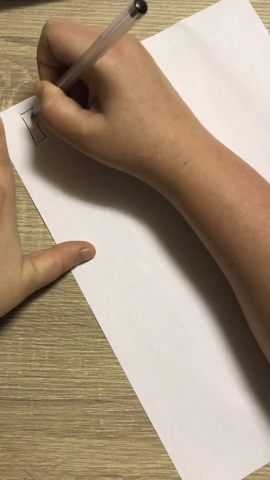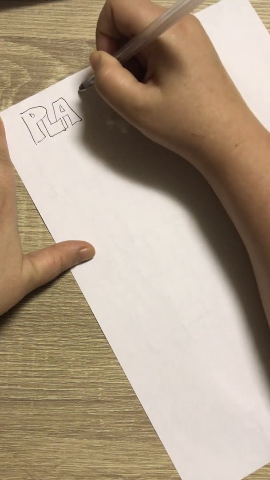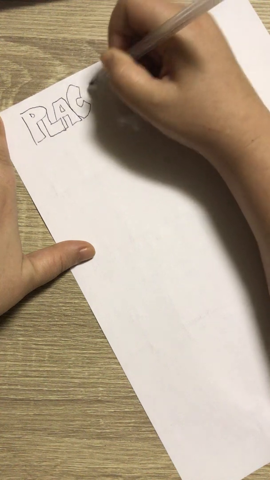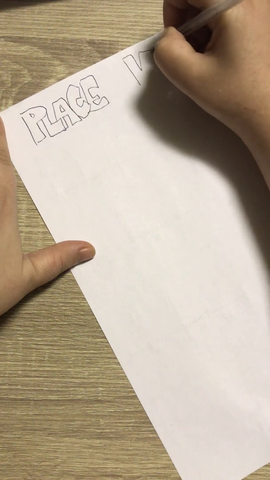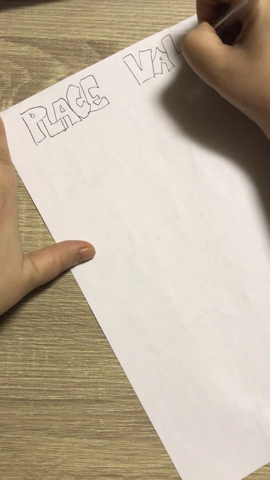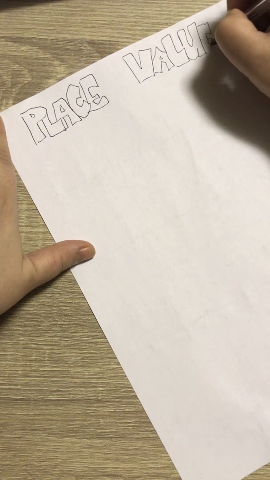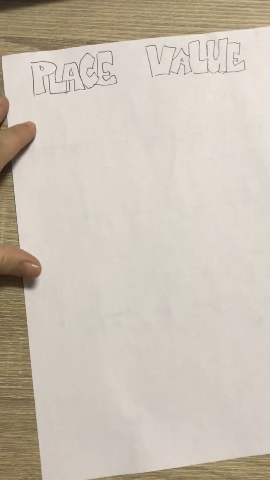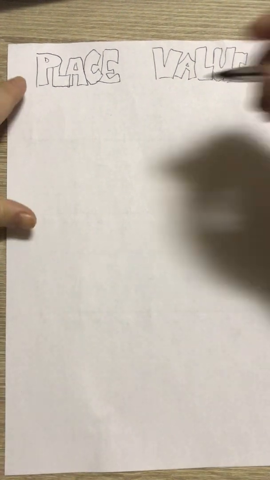Okay, so let's take a look. Let's revise our place value. Okay, when we were talking about place value, we talked about houses. Now, when we think about place value, I want you to think of those houses.